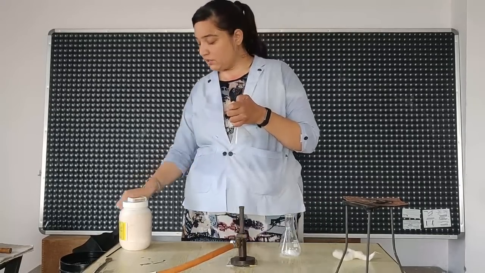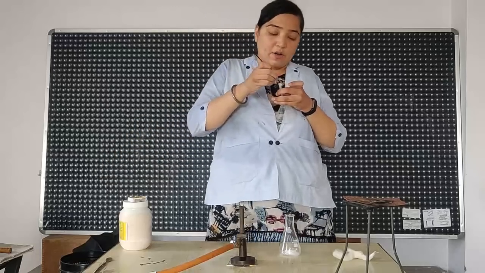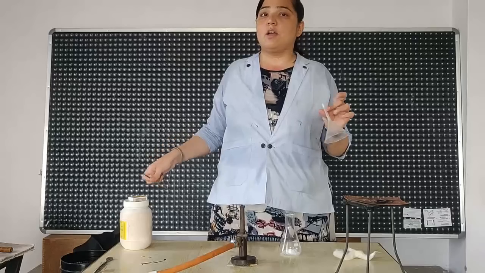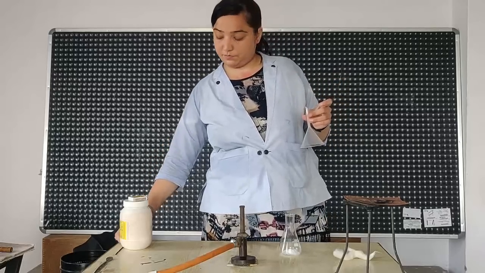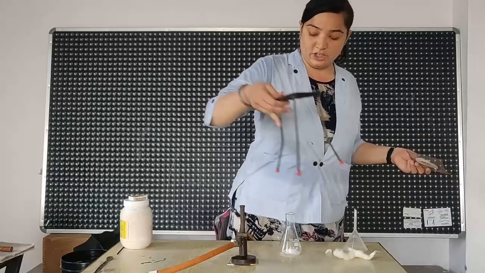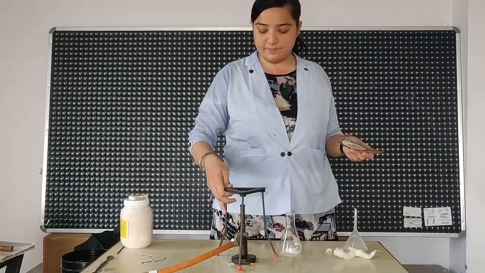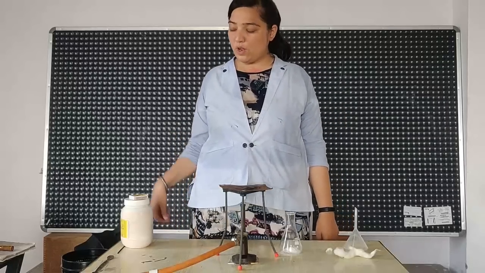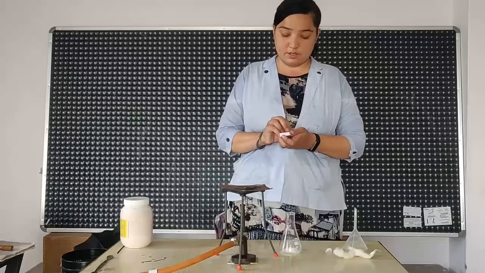This is the cotton sponge that will not allow any of the gaseous material to go out. Now, we will arrange this tripod stand, a wire goes over it, and we will now burn it.